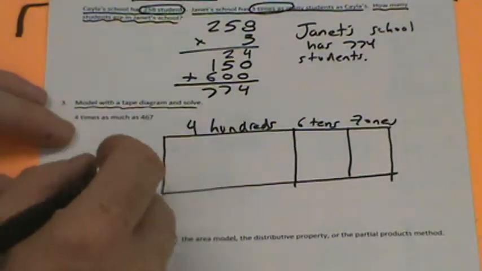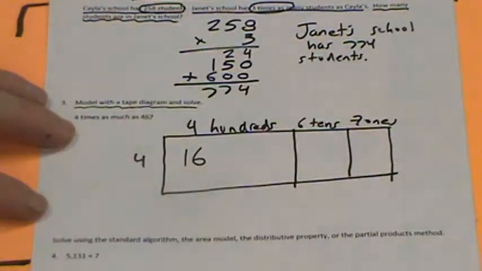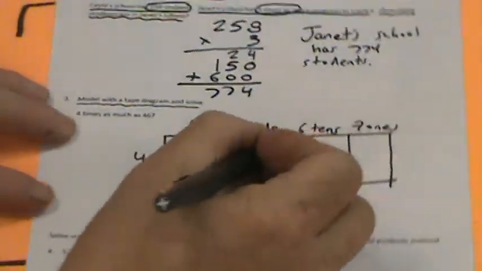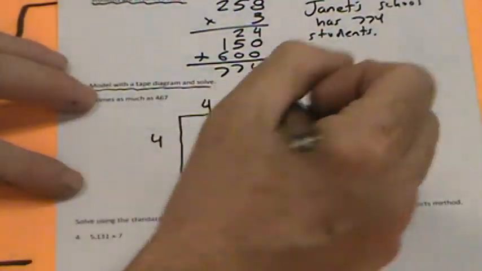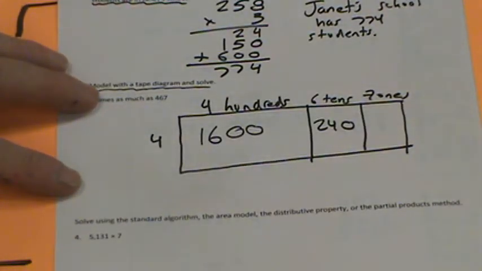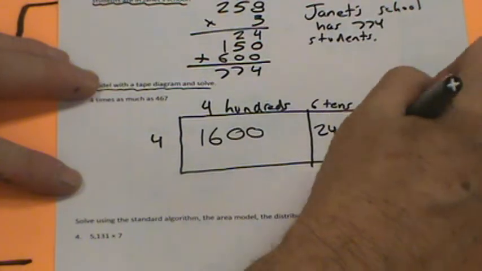So 4 times 400. Well, I know 4 times 4 is 16, but we're in the hundreds, so I'm going to put 1600. Then I know that 4 times 6 tens, or 4 times 6 is 24, but it's tens, so 240. And 4 times 7 ones is 28.